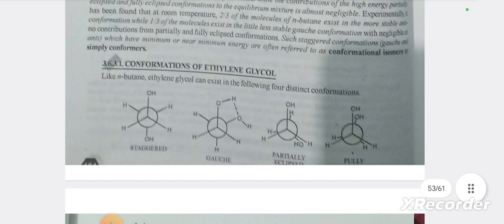Since the half chair conformation has considerable angle strain, torsional strain, and steric strain, this is the least stable of all the conformations of cyclohexane.